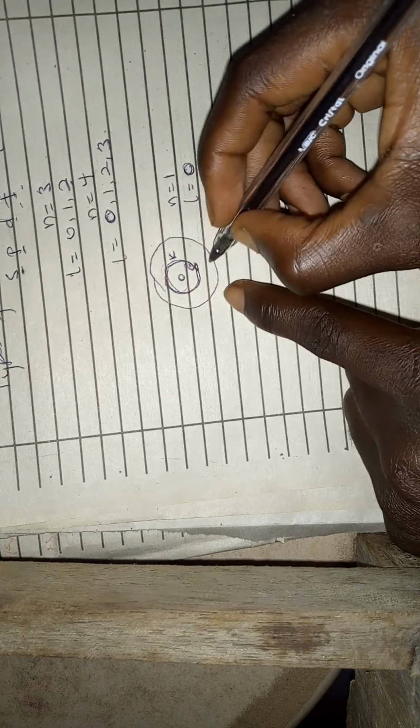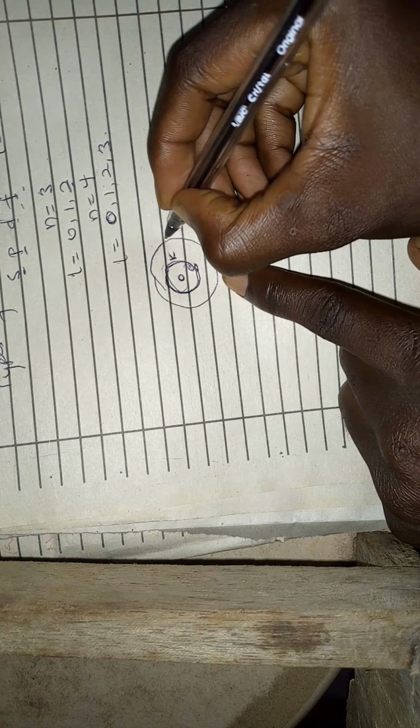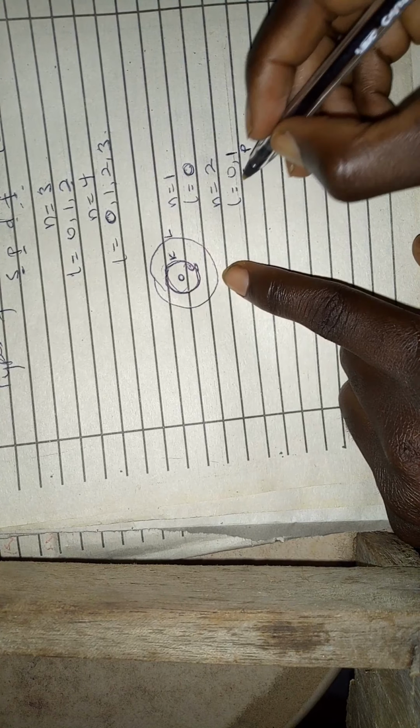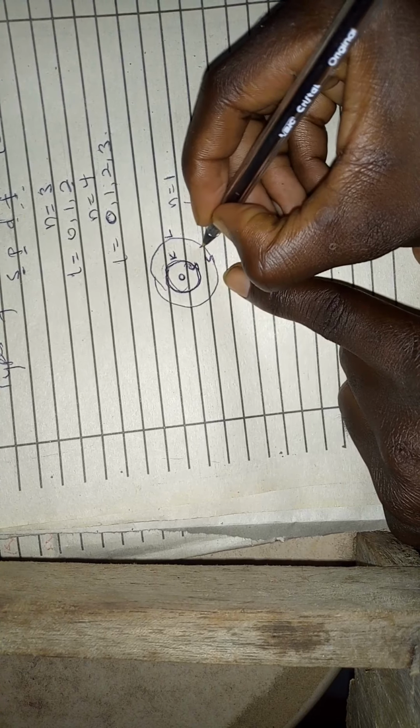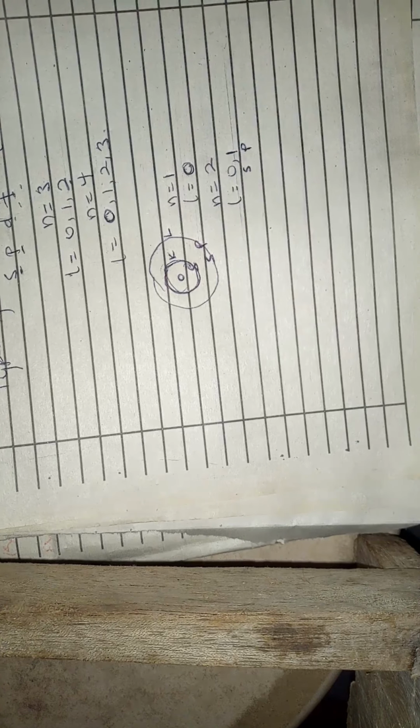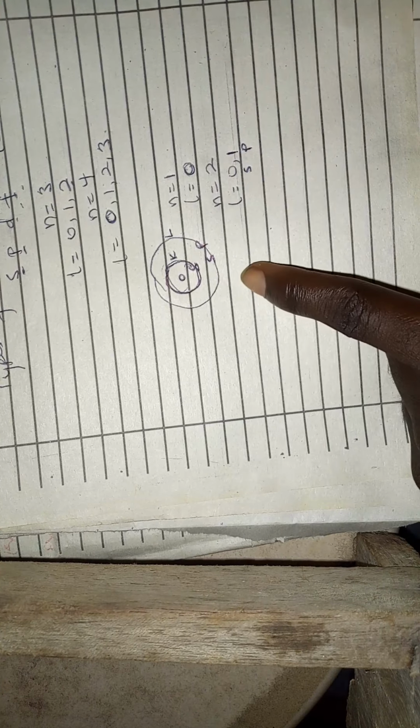It means that on this L shell, we have suborbitals s and p.